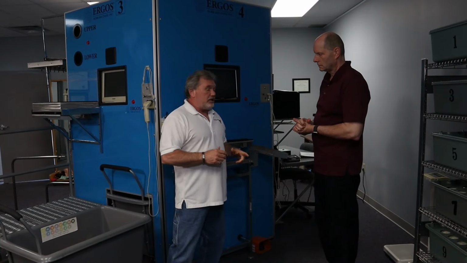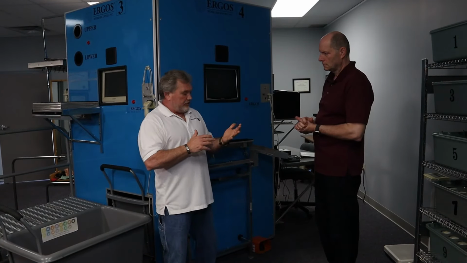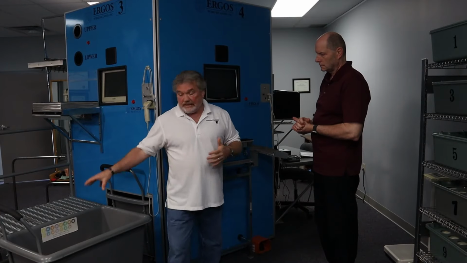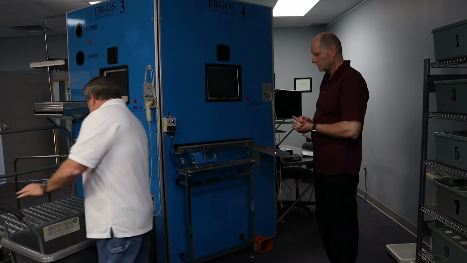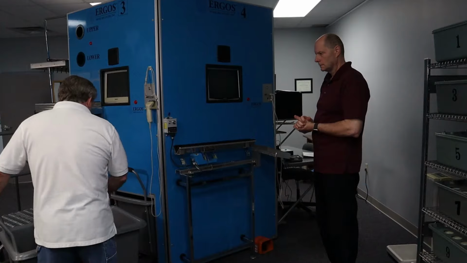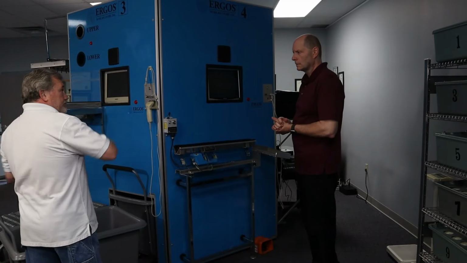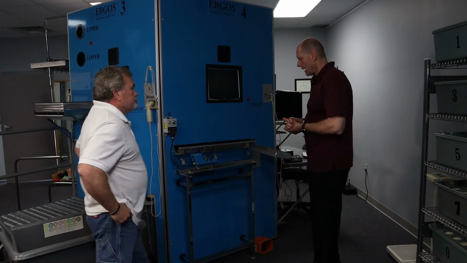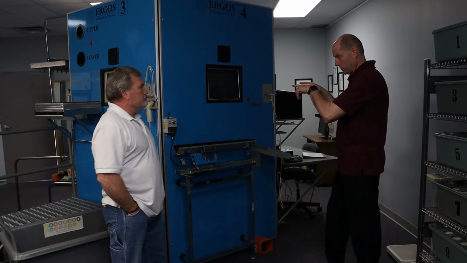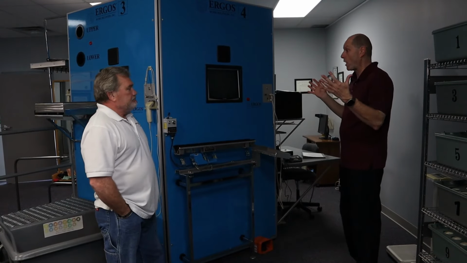Besides standing and walking tolerance, we're looking at, once again, their ability to either stoop, kneel, or crouch to get the balls out of the cart, and also their ability to reach and move. Right. And all this is being prompted by the computer, correct? Correct. So you're just basically watching.